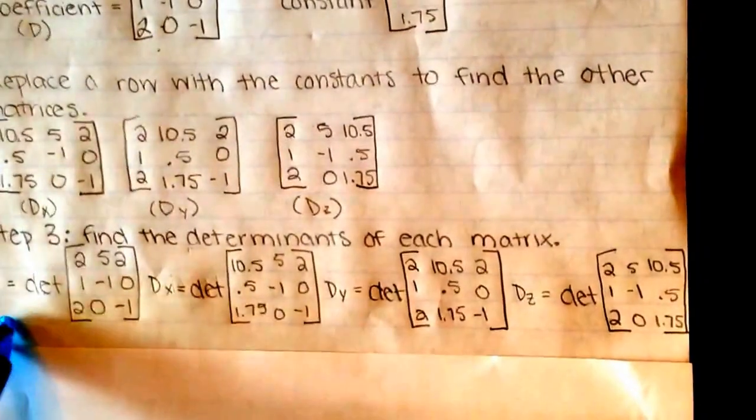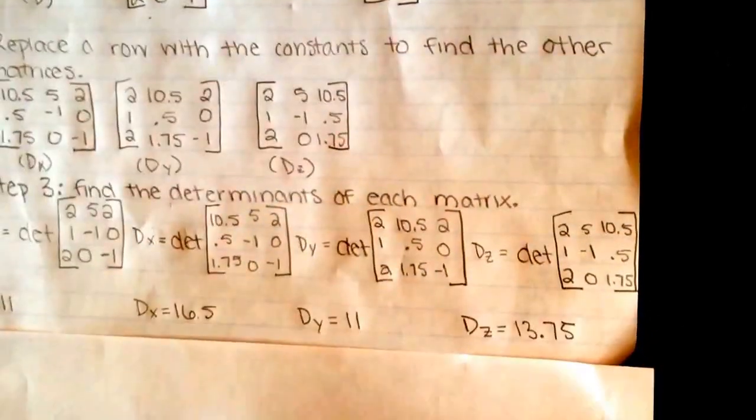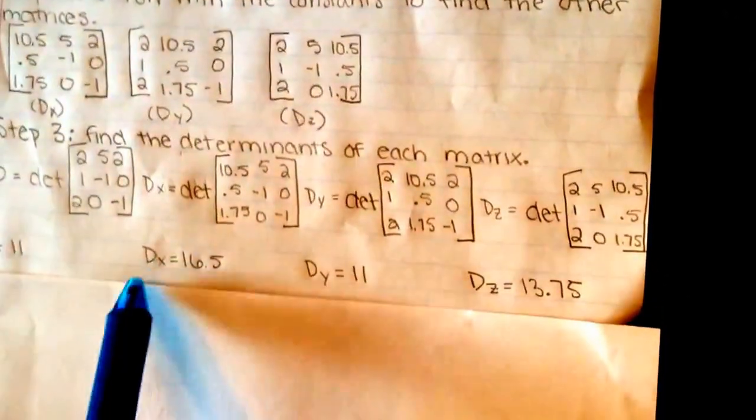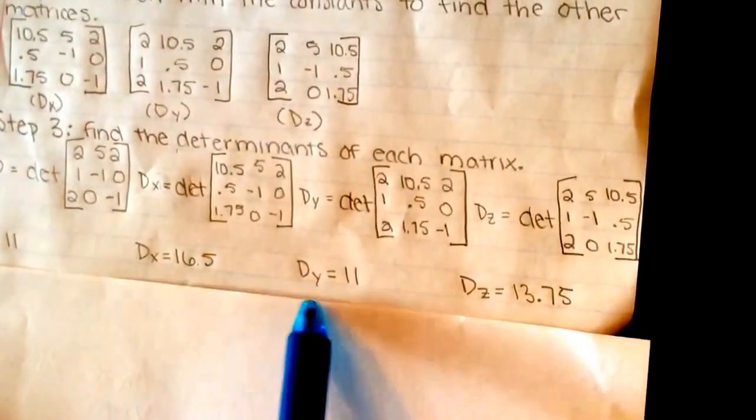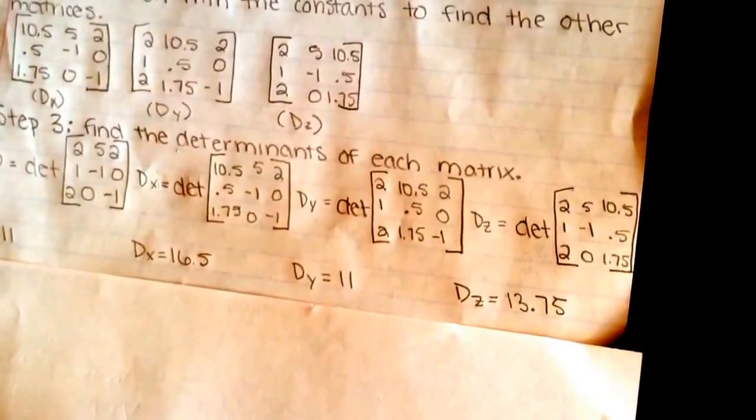Step 3 is to find the determinants of each matrix. So the determinant for d and the determinant for dx, dy, and dz. All right, so we found that d equals 11, dx equals 16.5, dy is 11, and dz is 13.75.